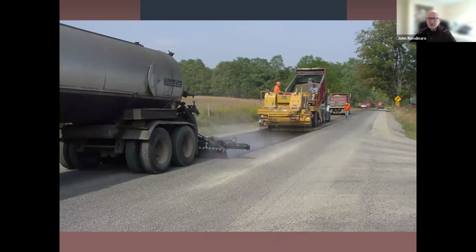Chip seal, you've got your larger aggregate size, your coarse aggregates. And the key here is you've got your aggregate spreader close up tight to your liquid asphalt distributor. One thing you want to notice here is your newly sprayed liquid asphalt is a rich chocolate brown color.